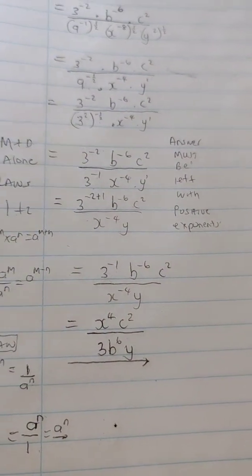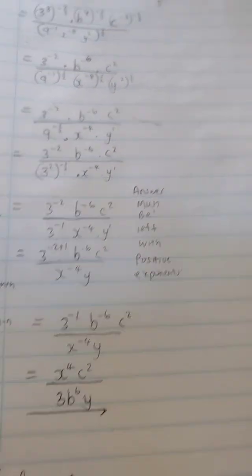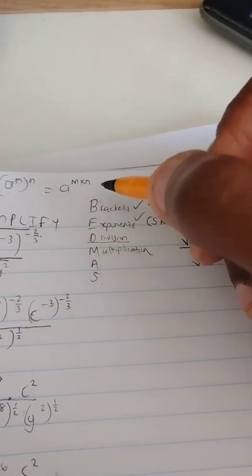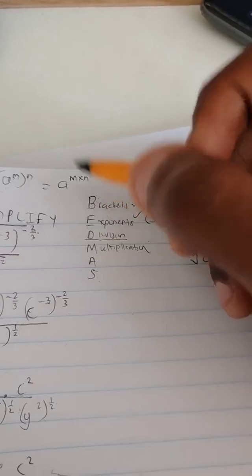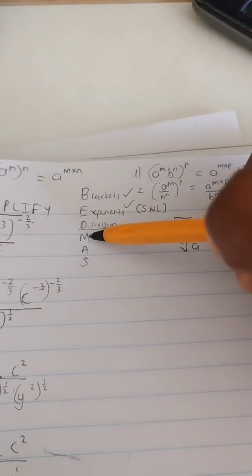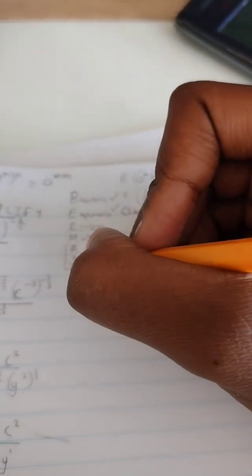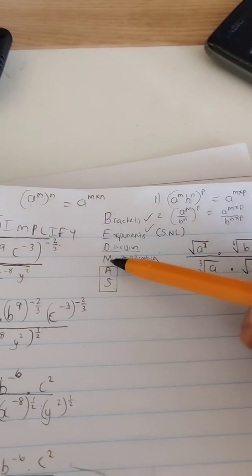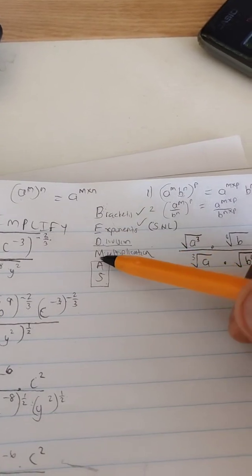Guys, right now I don't really care about the maths. All I care about is that we follow BEDMAS if the relationship between the bases is one of multiply and divide alone. We start with brackets, we move on to exponents, move on to division, multiplication, and of course we don't have addition and subtraction in this particular situation. So it's BEDM.